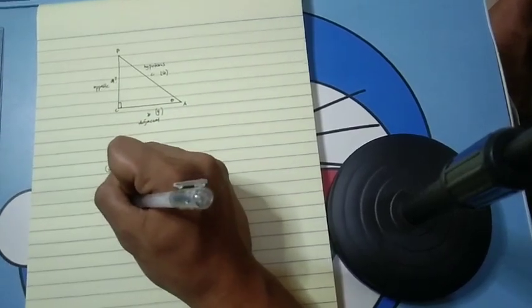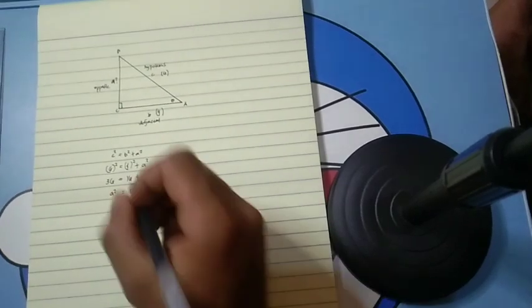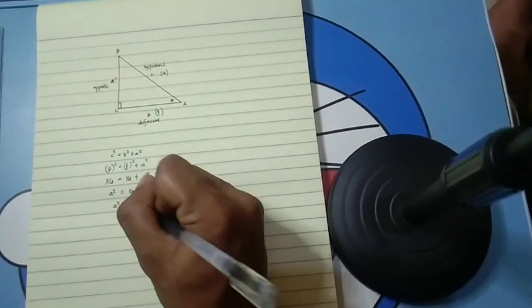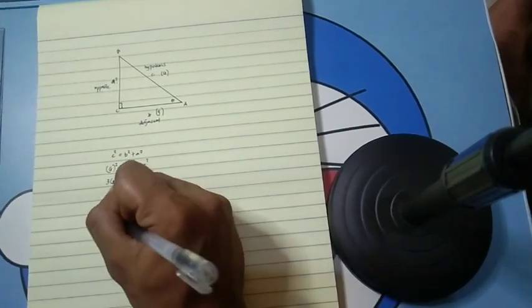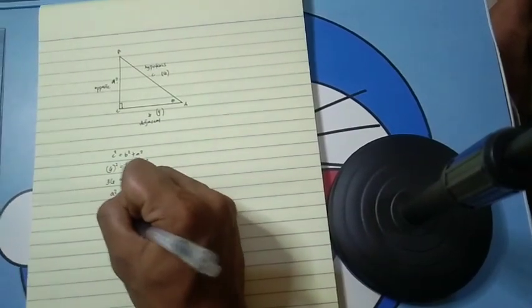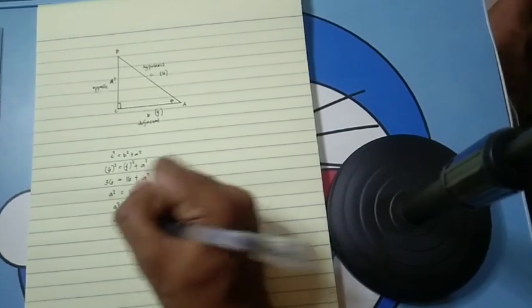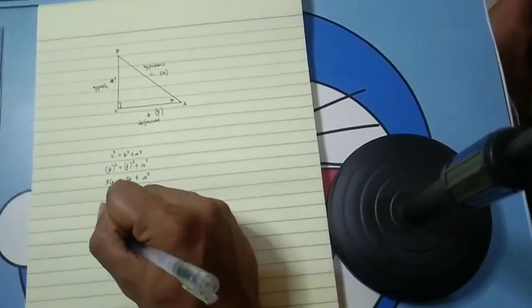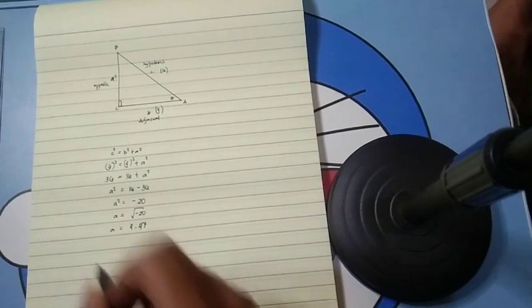So we have a squared equals 16 minus 36, which is equal to negative 20. So to make it positive, we're going to get the square root. So the square root of negative 20 is equal to 4.47.